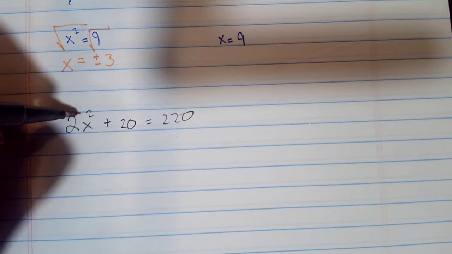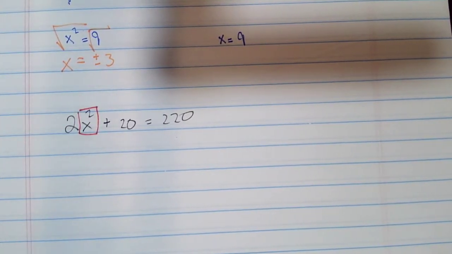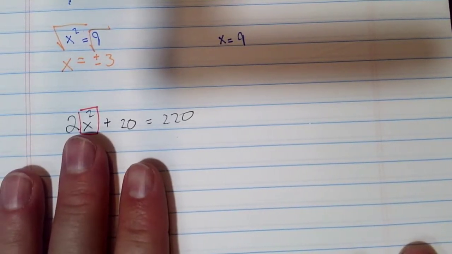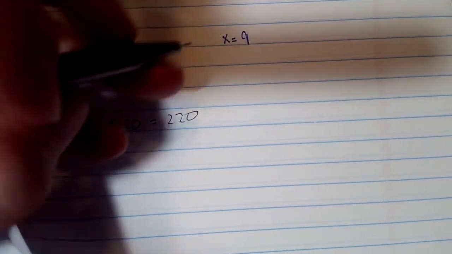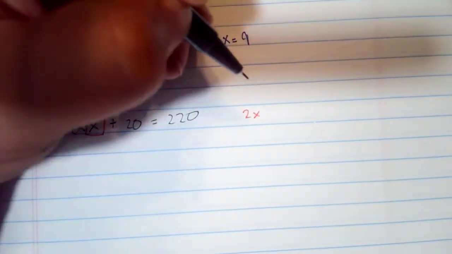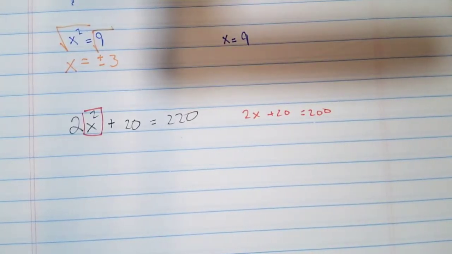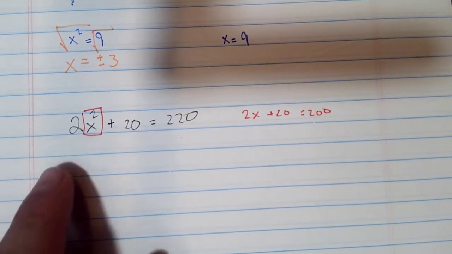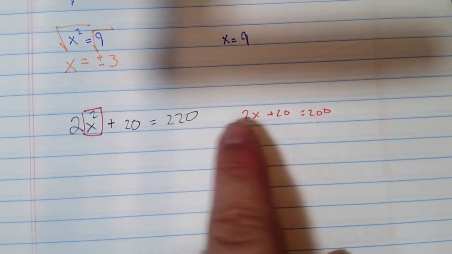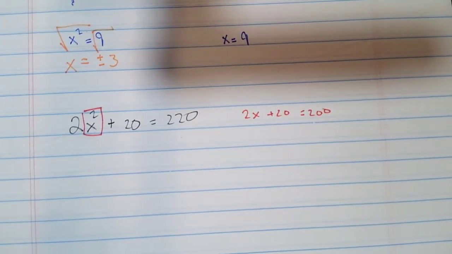So again, first thing I want to do, I want to highlight. I want to get that x squared by itself. Okay, and if it makes you more comfortable, write it over here like this. Say 2x plus 20 equals 200. Solve that problem, and then at the end, take the square root of both sides. That would be your answer. Okay? So if you ever get confused what to do, remember, these are almost exactly the same things. They just add that one extra step, which is the orange step I've been doing with a square root.